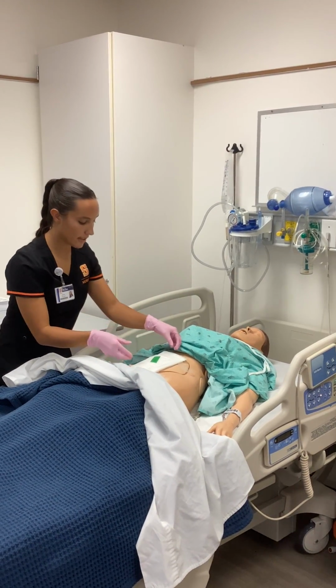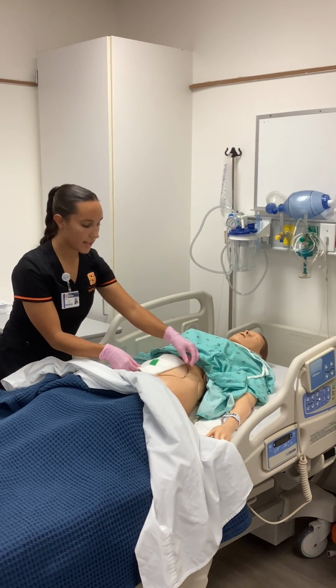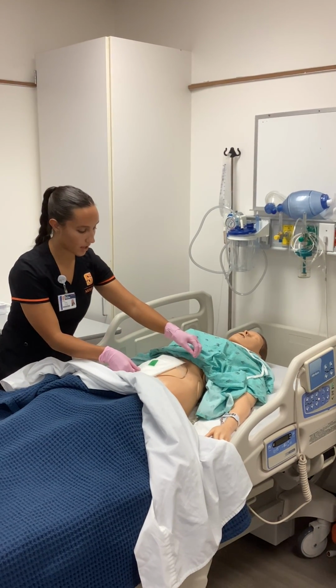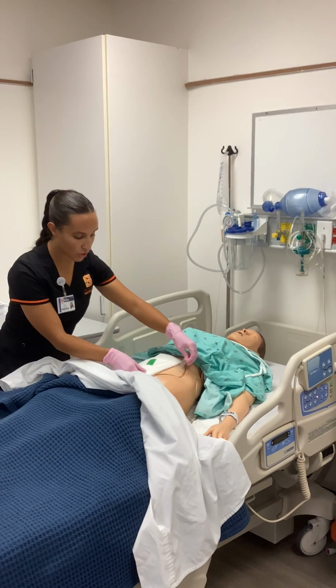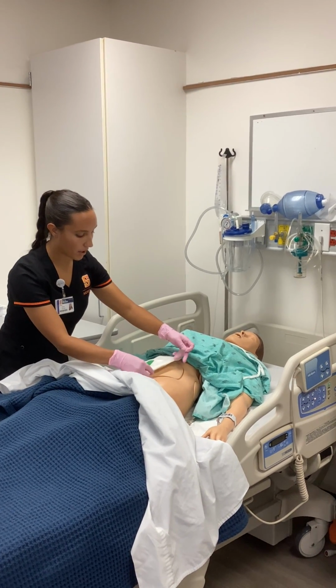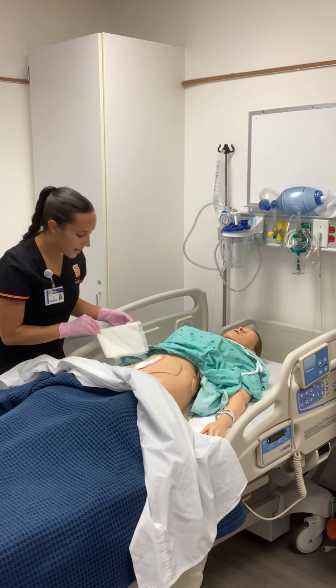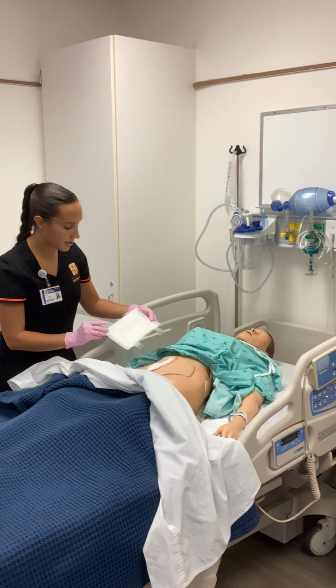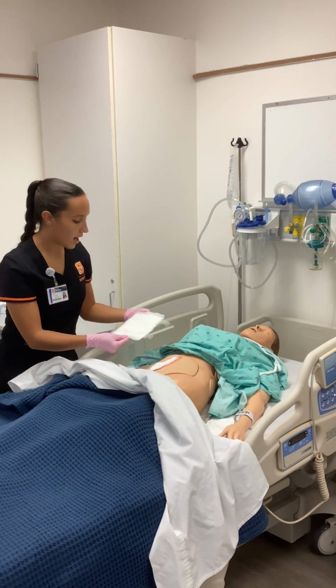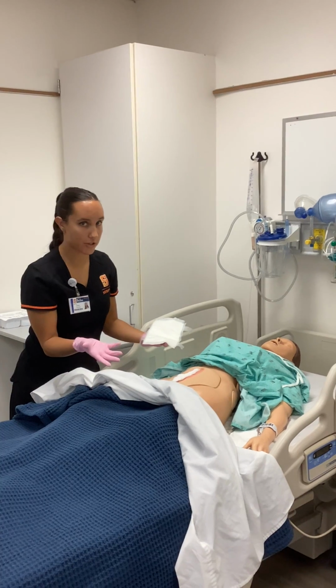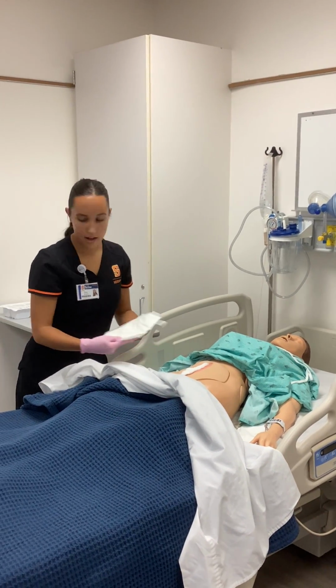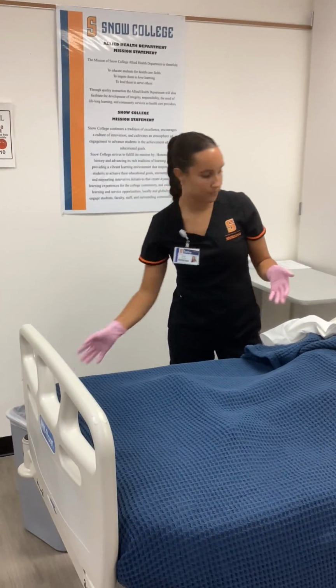Okay, so now I'm going to take the bandage off and take a look at it. They had mentioned in the chart that there was serosanguinous drainage, so we just want to make sure of what that's looking like. It doesn't look like there's any serosanguinous drainage, but we want to continue to monitor that in case there was. And I'm just going to throw this away.